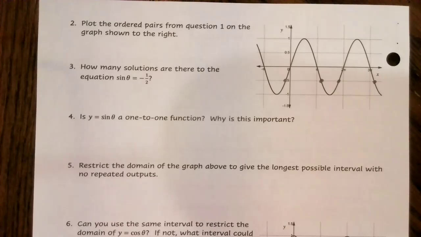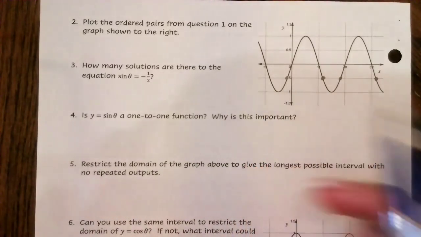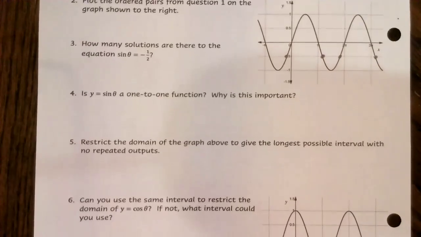And so when we ask, is sine one-to-one, we know the answer to that is no, it's not. It fails the horizontal line test. If I dropped a horizontal line right here, it would touch in more than one place. So it fails the horizontal line test, which tells us that the inverse is not a function, given that there's an infinite number of solutions.